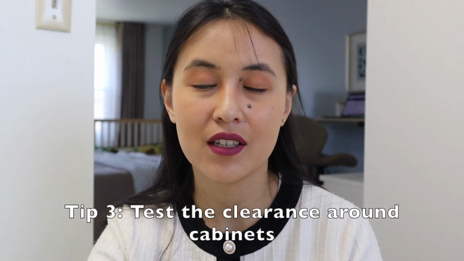Another tip is considering the clearance. I just want to highlight that clearance is really important, especially if there are multiple people in the kitchen at the same time. In the code, you will find a specific number of inches for the clearance between the cabinets, between the doors and the cabinets, and all that. But sometimes that is not enough given the room that you have, because my kitchen has 4 doorways.